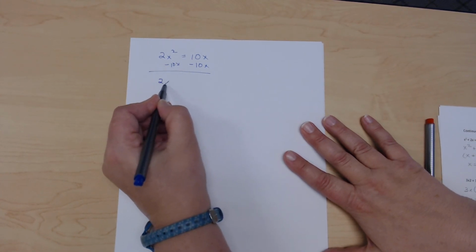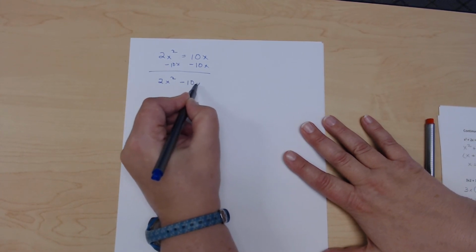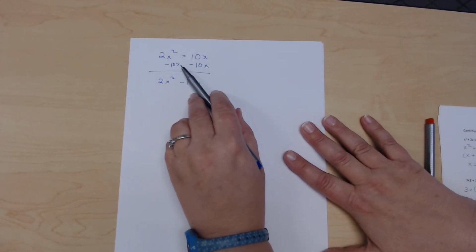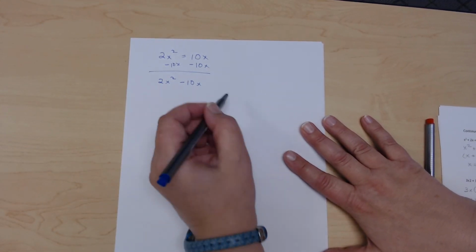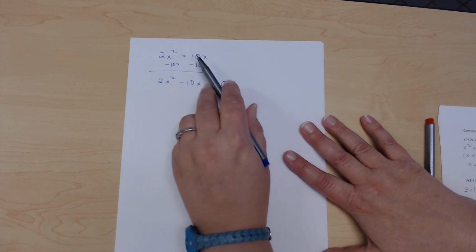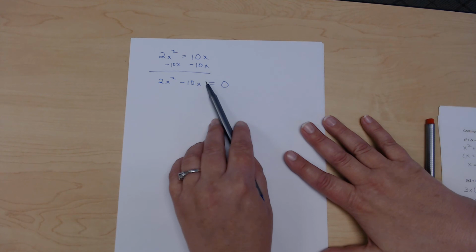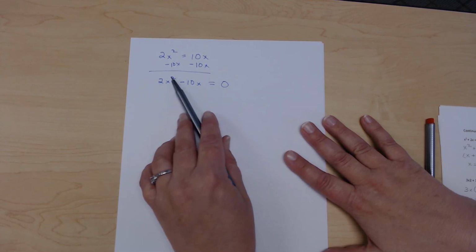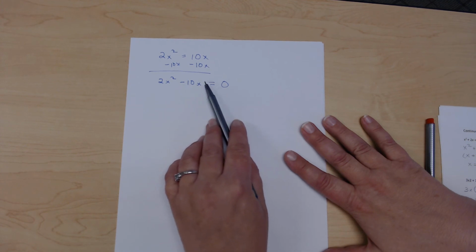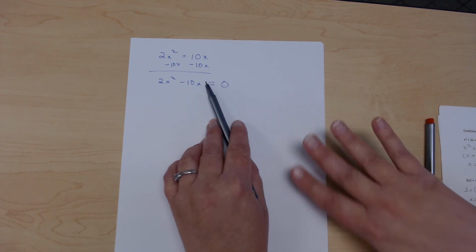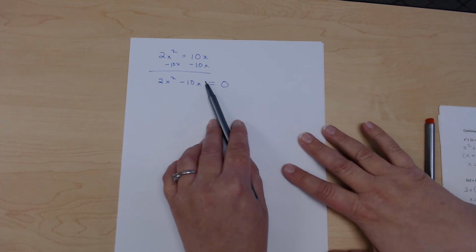So now I have 2x squared minus 10x. These cannot go together. One has a squared and one doesn't. So I have to write them separately. But now it equals 0. Beautiful. But now I'm missing that number all by itself. I don't have that c value. I've got ax squared minus bx, but I don't have the c. So this is when we have to factor.